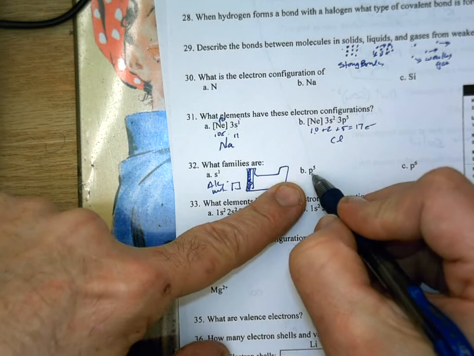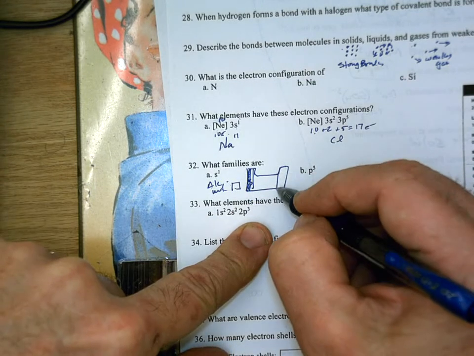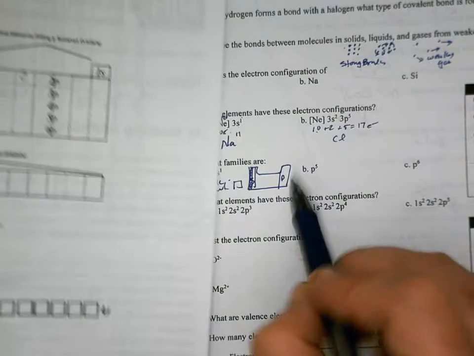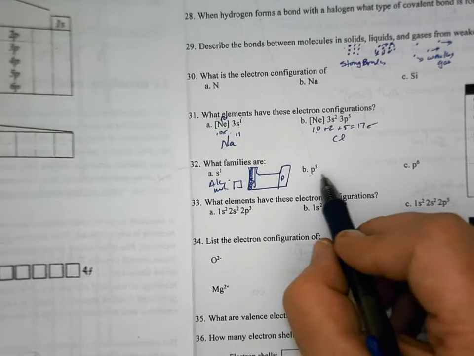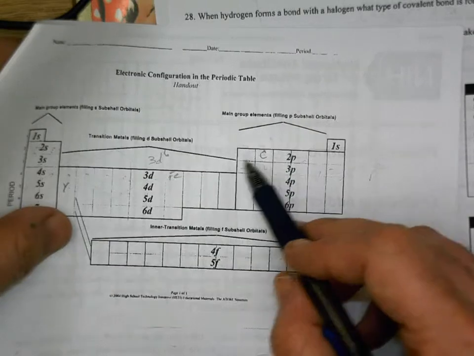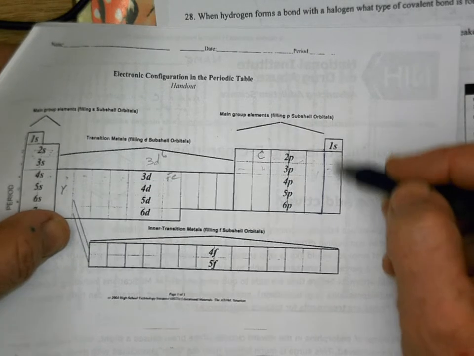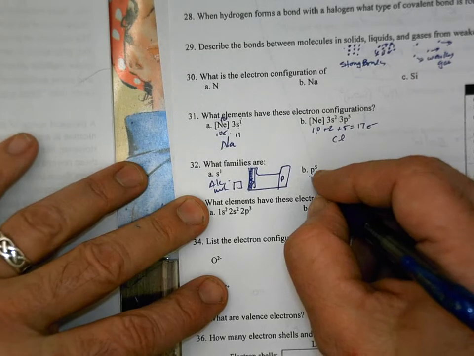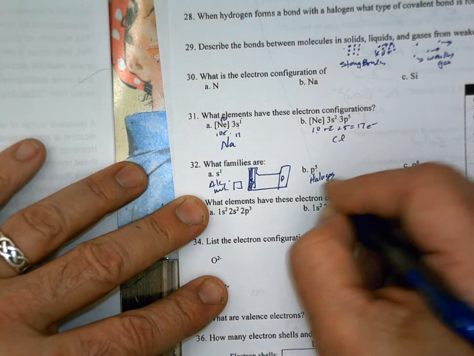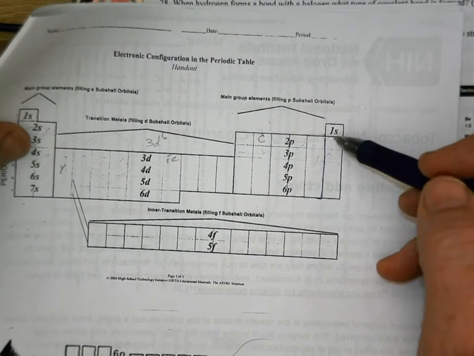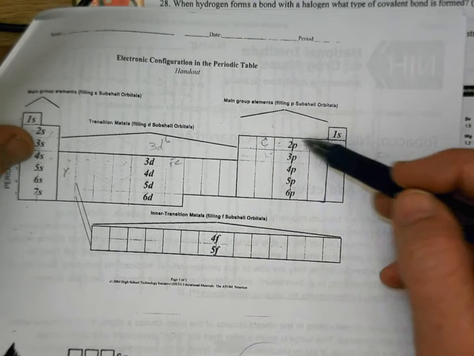Okay, a p5. This is the p block of the periodic table over here. If it's a p5, let's see, 1, 2, 3, 4, 5, it's going to be this group right next to the noble gases. That's the halogens. So anytime you do the electron configuration for a halogen, it's going to end in p5. All right, p6. That's going to be right over here: p, 1, 2, 3, 4, 5, 6. That's going to be a noble gas.